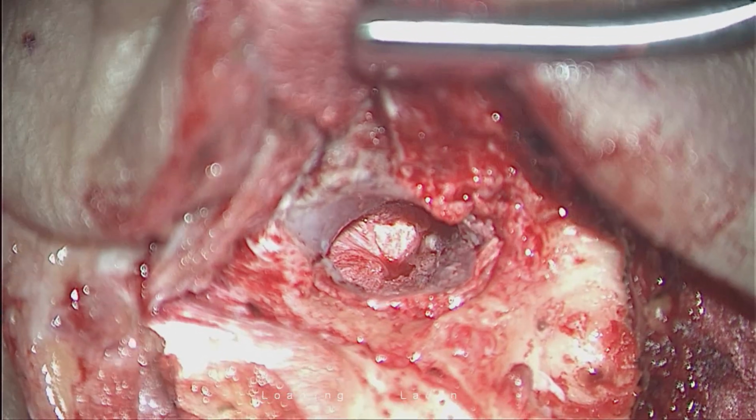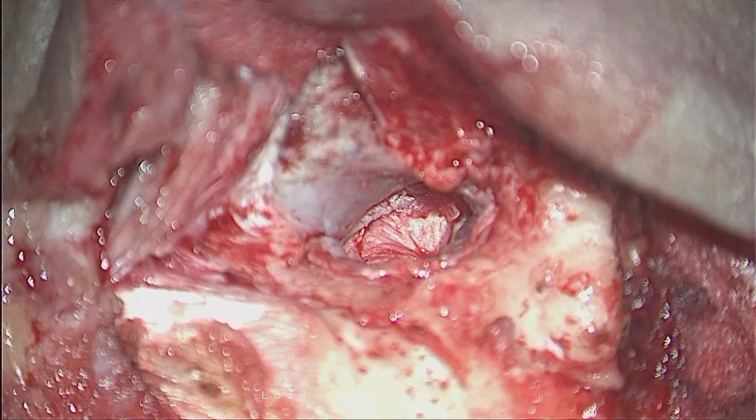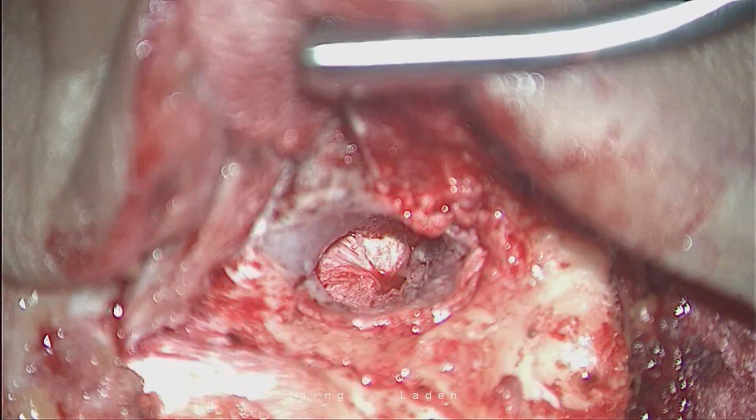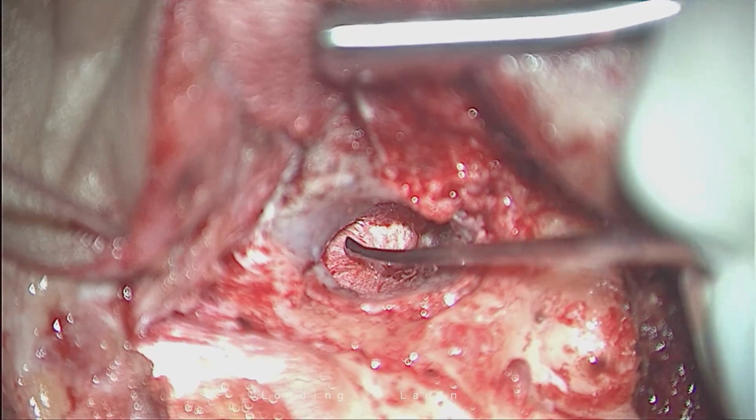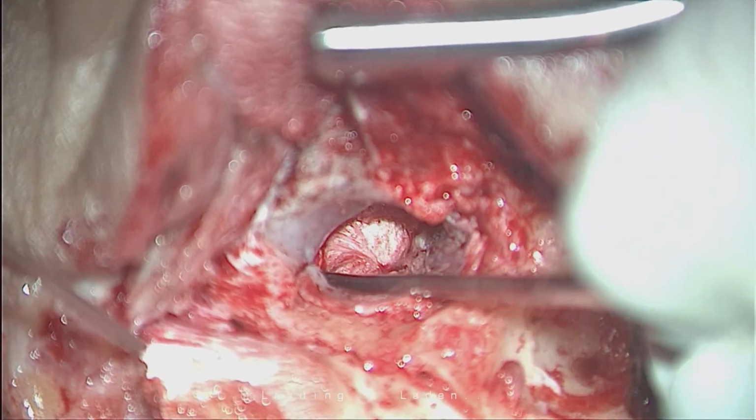Yes. See all around. This is the second part. See now, and you can see the cone of light from the umbo. Correct. You already have a light reflex. Yes. This is the second part.